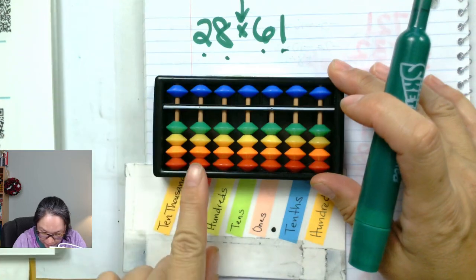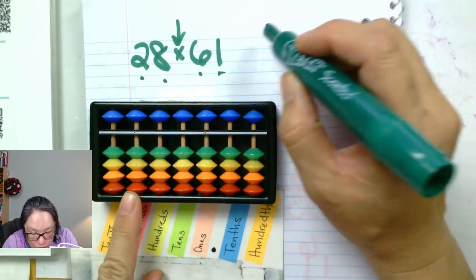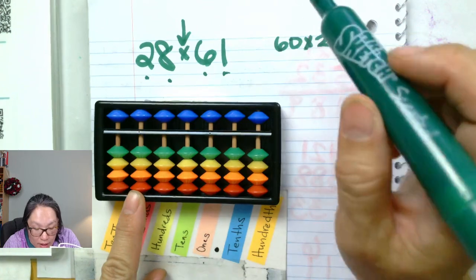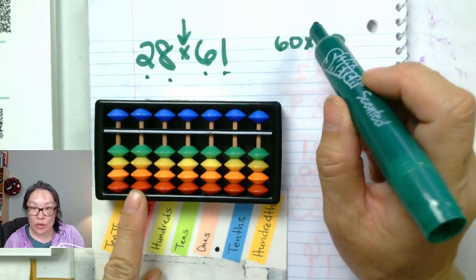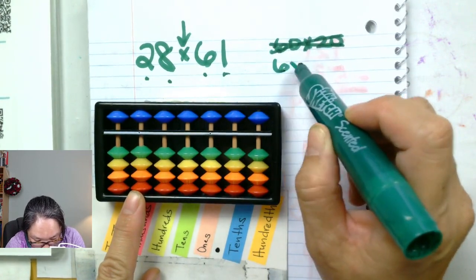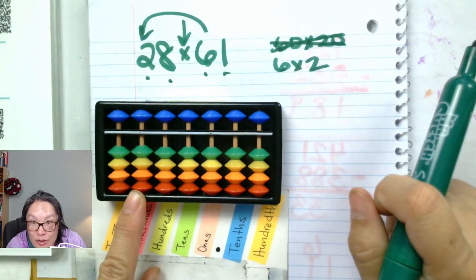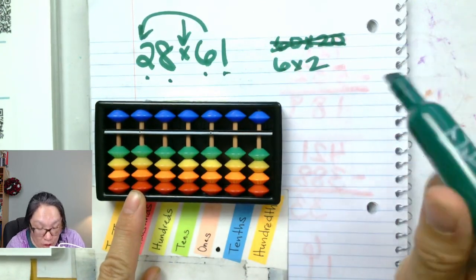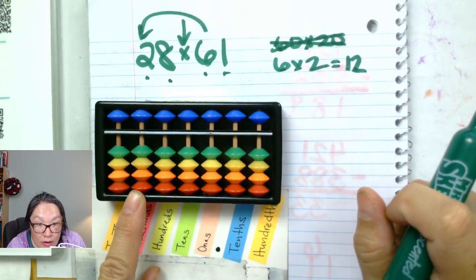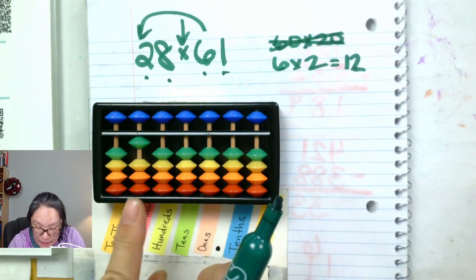The next thing we're going to do is not 60 times 20, because our multiplication tables don't go that far. What we're going to do is 6 times 2. That's the first thing we're going to do. So 6 times 2 is equal to 12. So I'm going to add my 1, and then I add my 2.